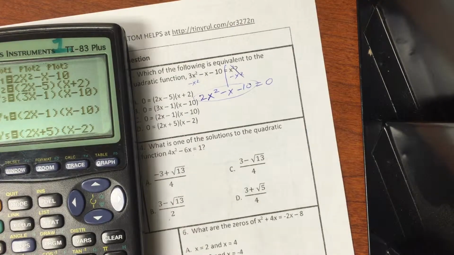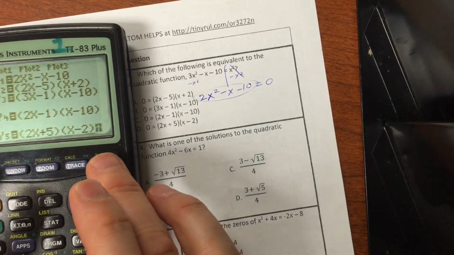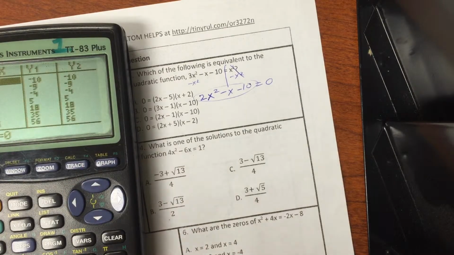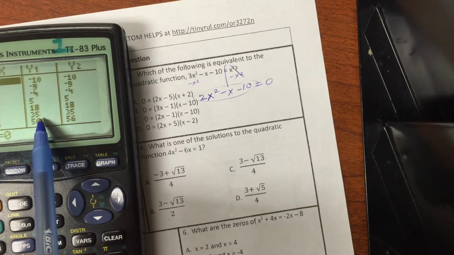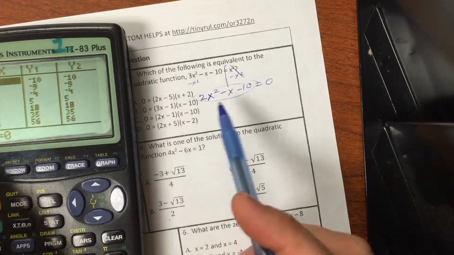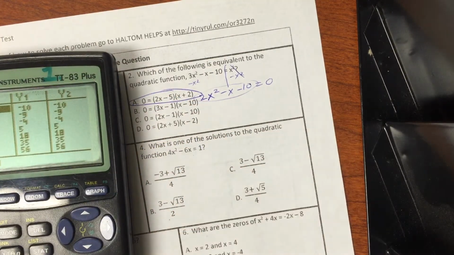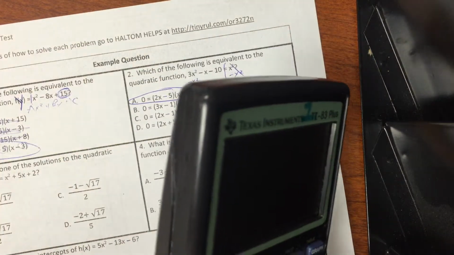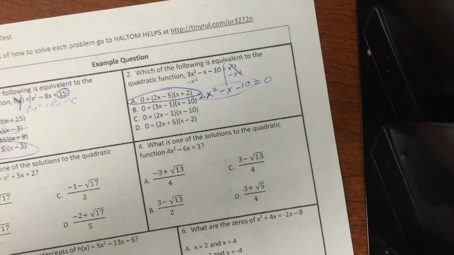Okay, we got them all in. We double, triple check, and we go to the table. Looks like choice A, because remember, this is the one from the problem, and choice A is a perfect match. So choice A is the answer to number 2. Pretty easy once you get used to it. Okay, in the next video, we'll check out a couple more different types of problems.